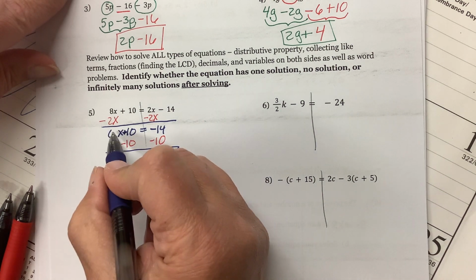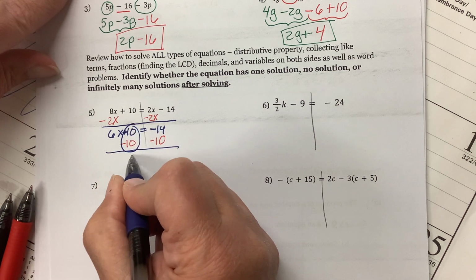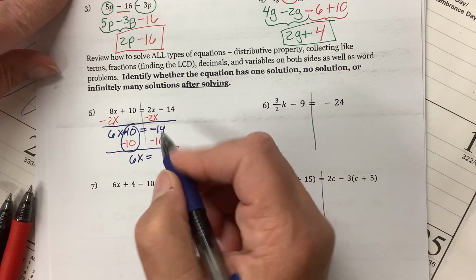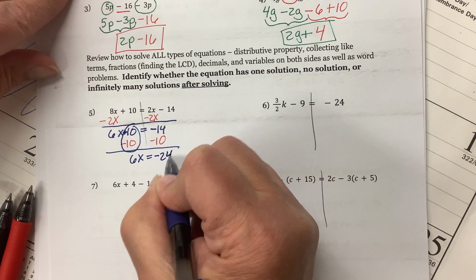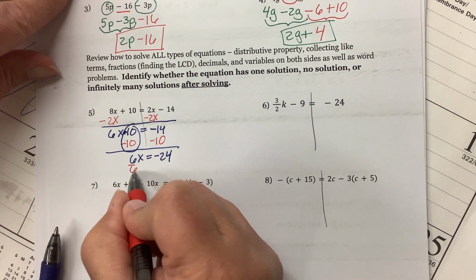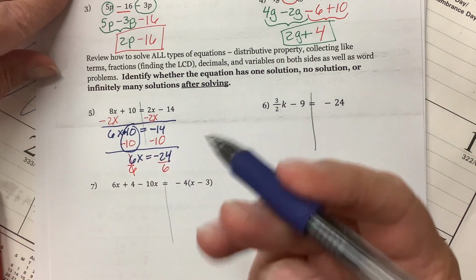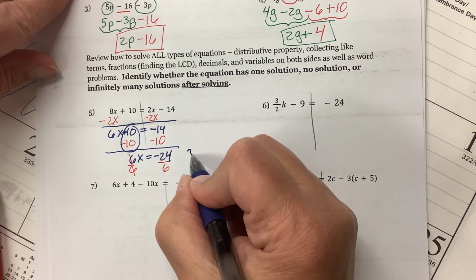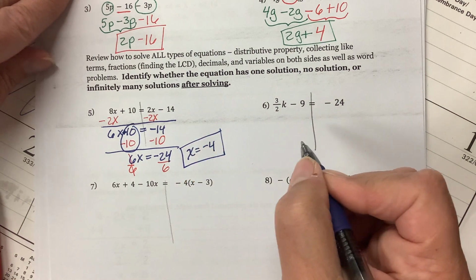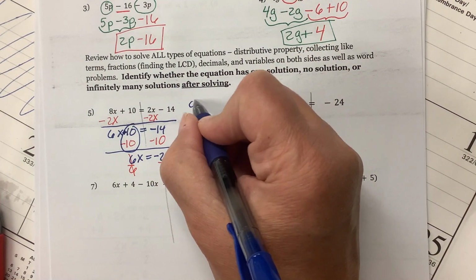And 6x plus 10 minus 10, these become 0. And I get 6x by itself equals negative 14 minus 10 is negative 24. I'm going to go back, and I am going to divide both sides by 6. That's going to be 1, and I get x equals negative 4. Put a little box around it because it's a gift. And now, how many answers do I have? I have one solution.